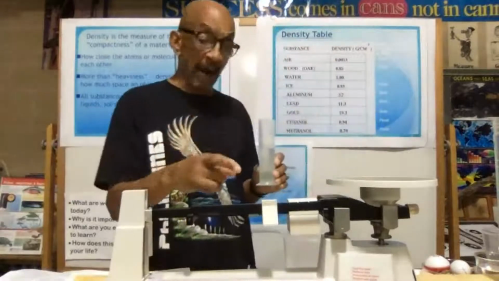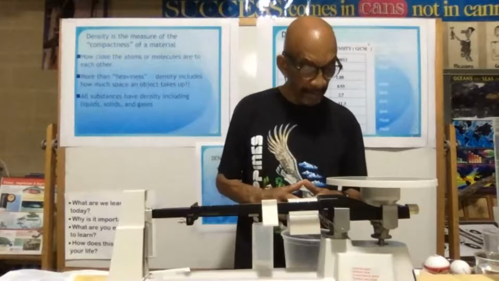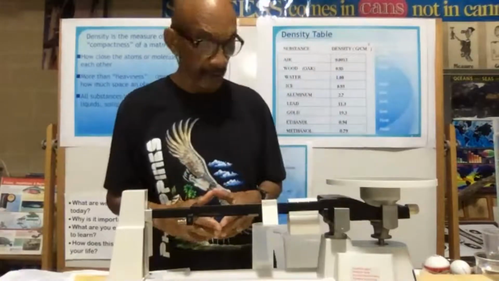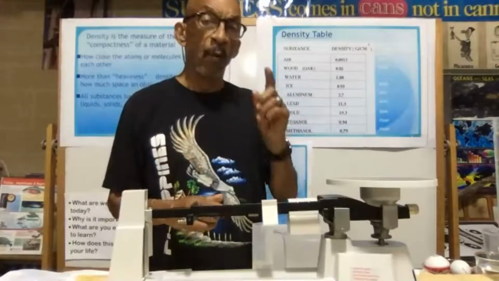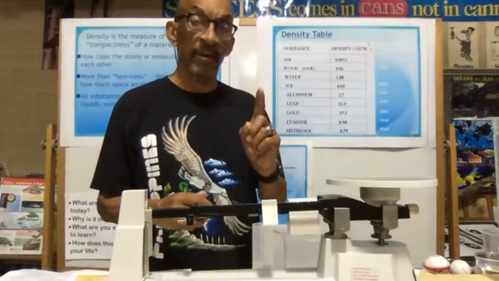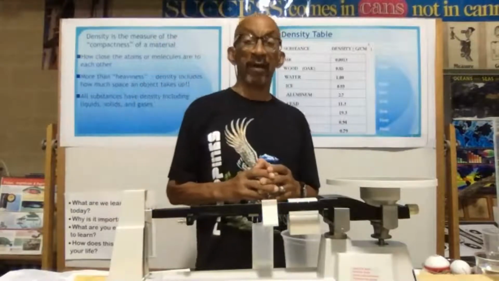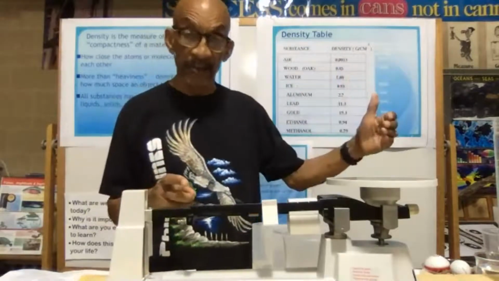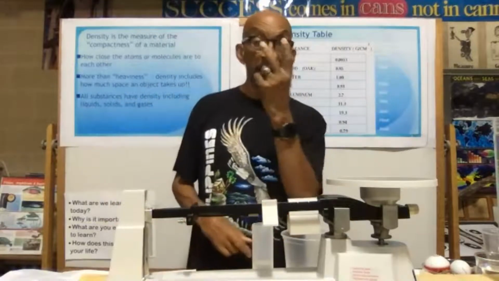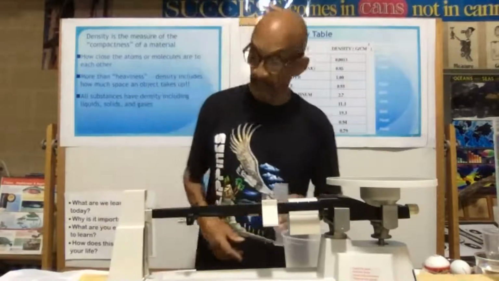Now, I did have a chance to weigh this marble. And this marble, guess what it weighed? It weighed 20 grams. So I'm going to divide, in fact, I'll share this with you. 1 milliliter is equivalent to 1 centimeter cubed. So actually, I'm going to be using 10 centimeters cubed, and I'm going to divide it into the mass, which was 20 grams. So my density is going to be 2. Now, you know what that tells me?